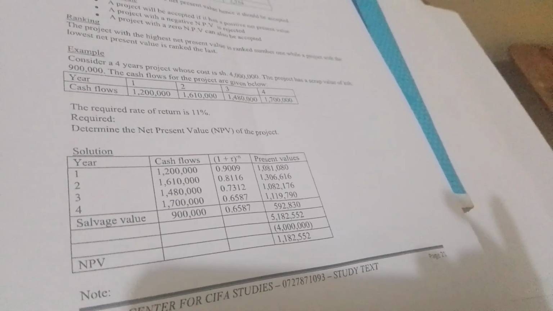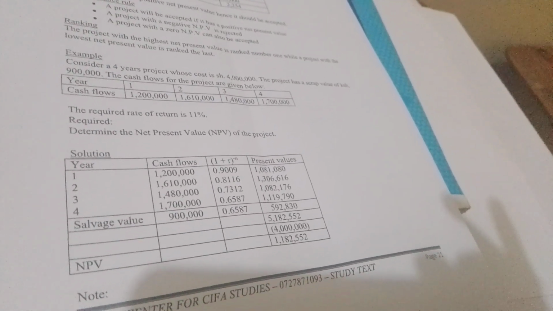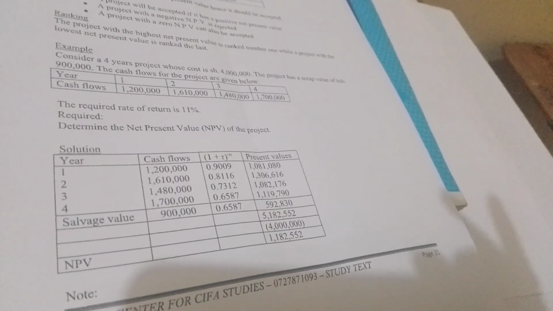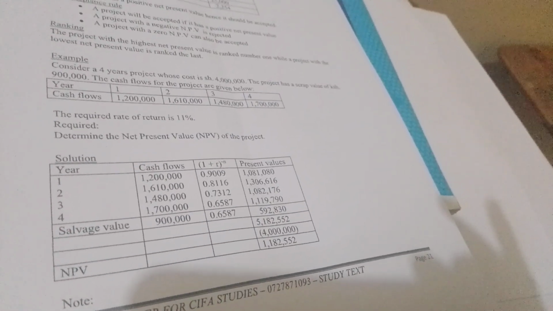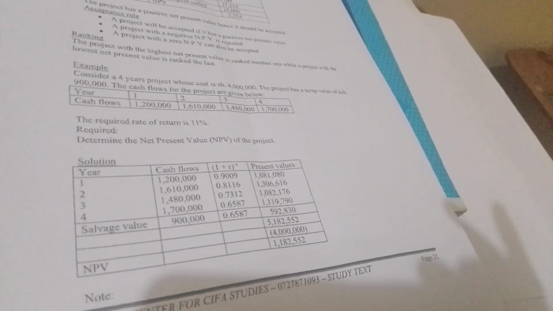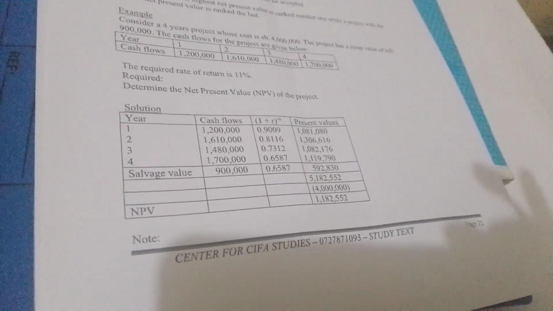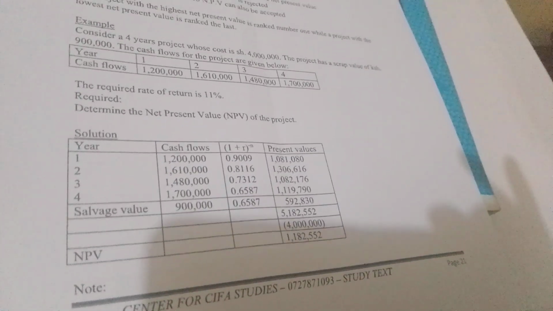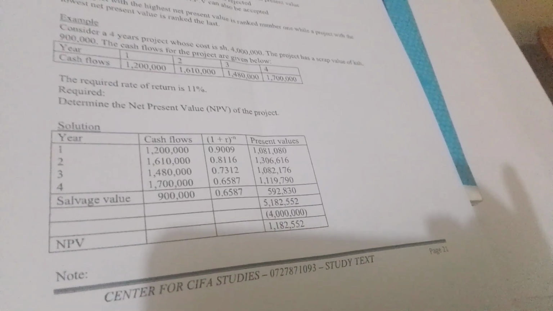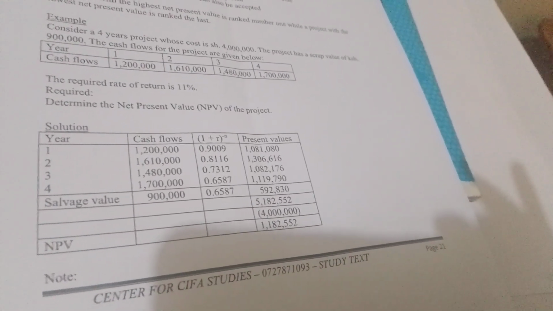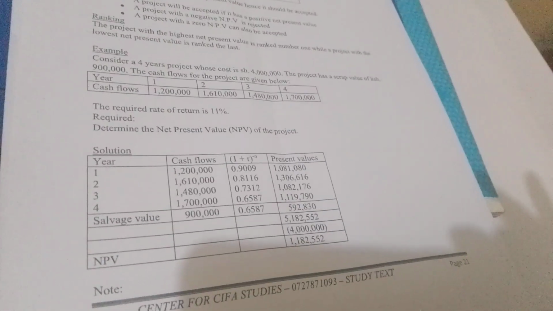So the internal rate of return will be trying to establish a certain rate that if you use it, then your net present value will be zero. How will you be getting that particular rate? That is what we are going to pick next lesson, how to calculate the internal rate of return.